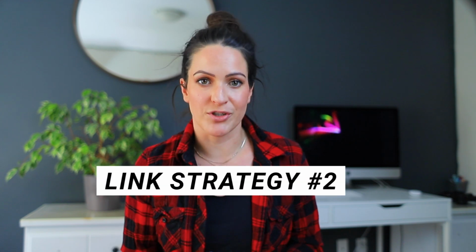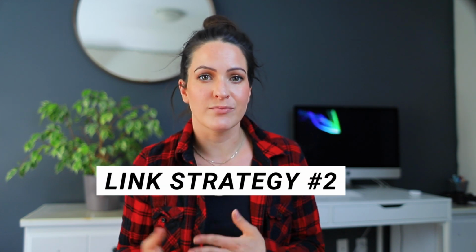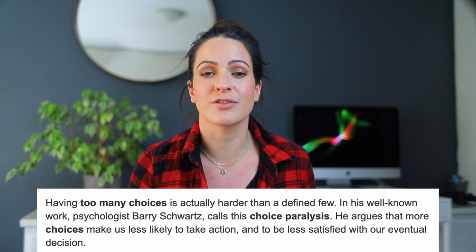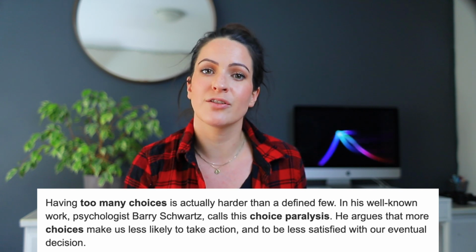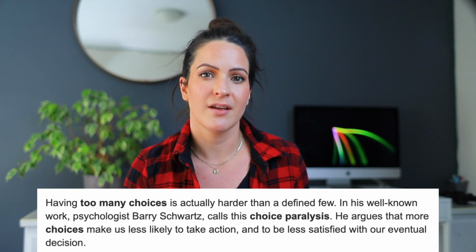Link strategy number 2. When using a link in bio tool, limit the amount of links that you share. Analysis paralysis is a thing and it can really affect your click-through rate, so you'll want to limit your total amount of links used. I suggest using no more than can fit on your mobile screen without having to scroll. Generally, this is around 5 or 6.